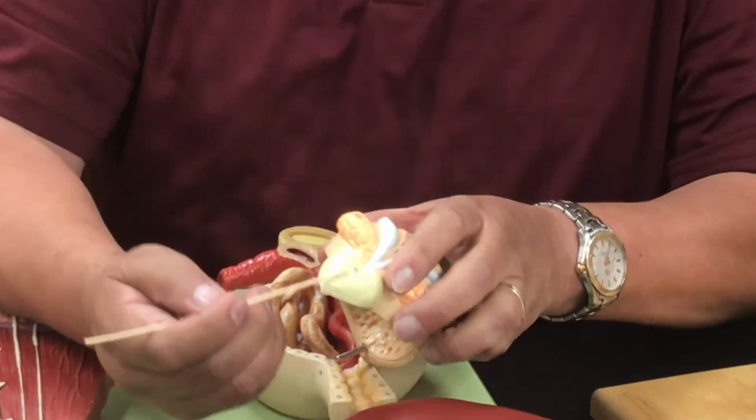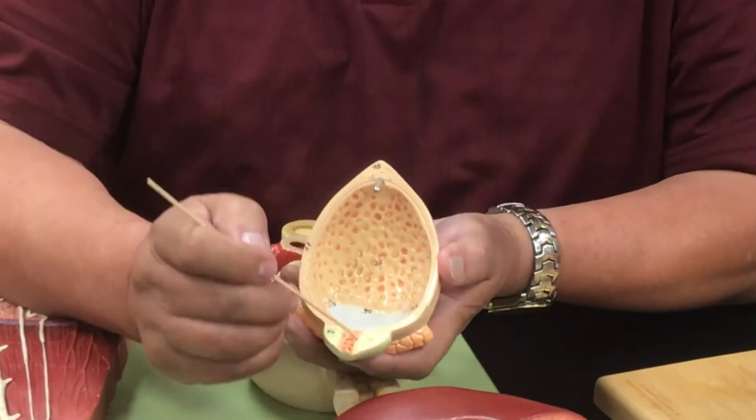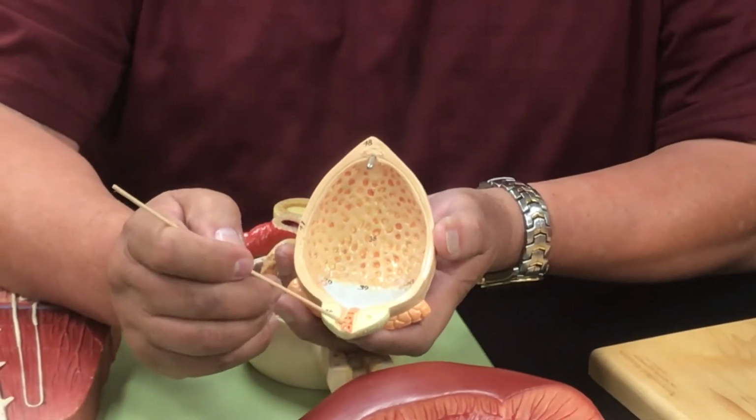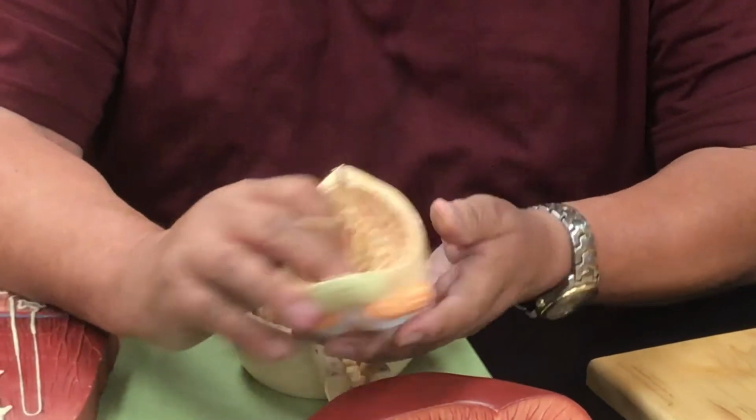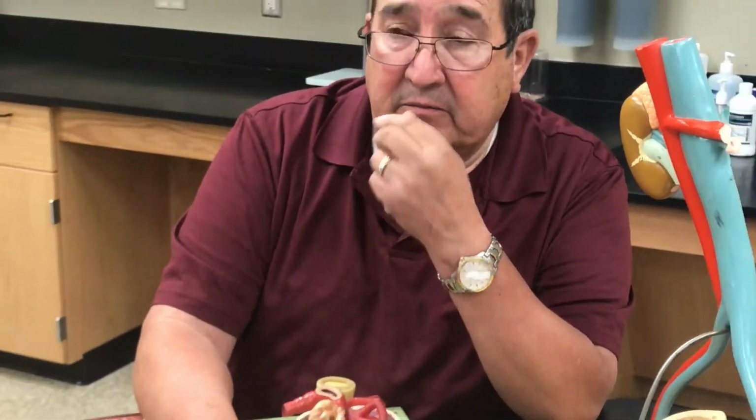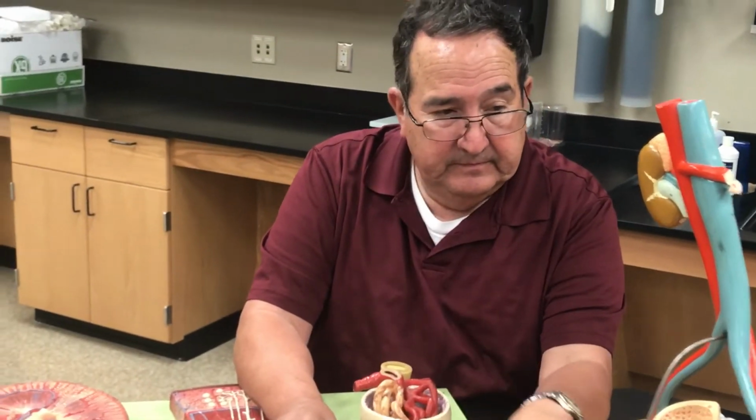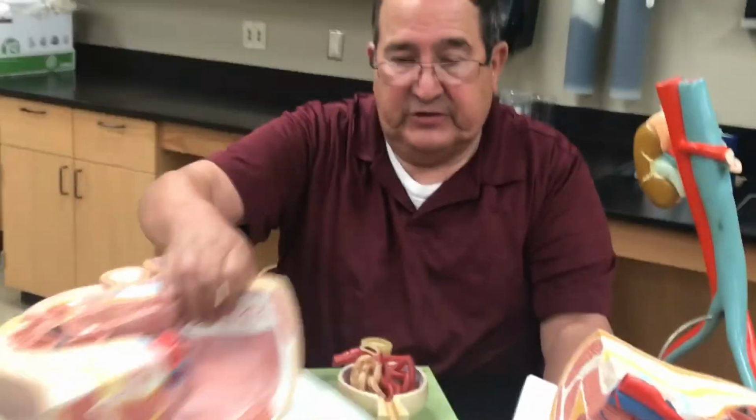This is the prostate gland. So this is the prostatic urethra. Okay? Now, when I look at the urinary bladder, give me the male and female model, please. Oh, good. I got it. I'll do this one first.